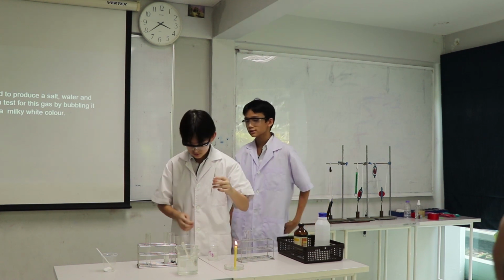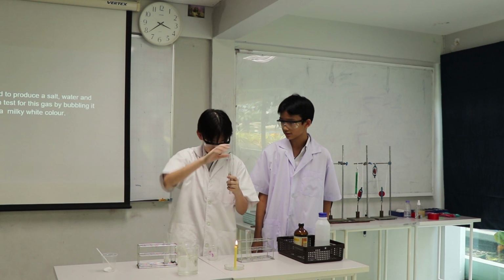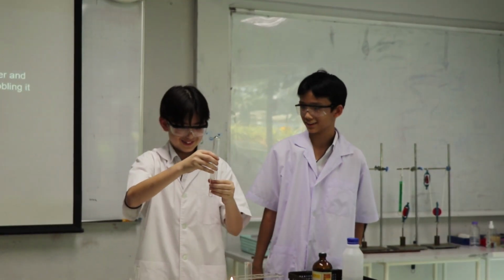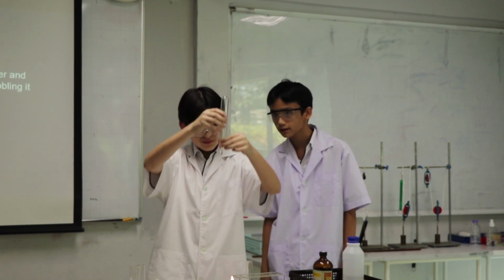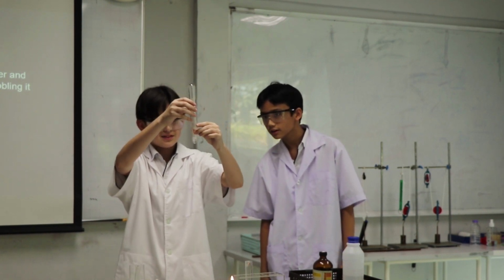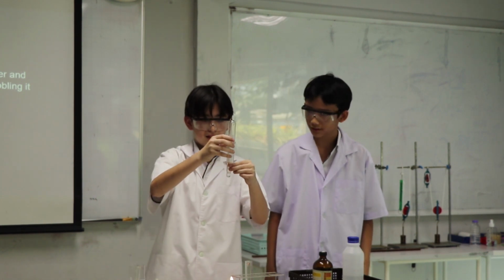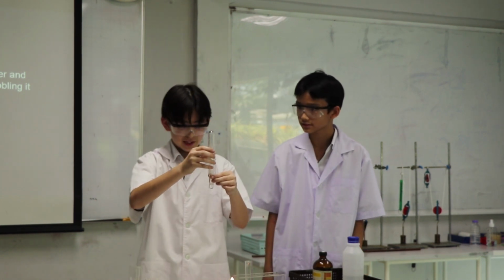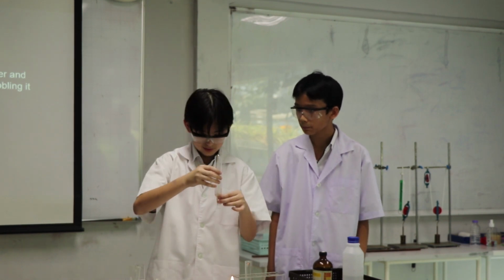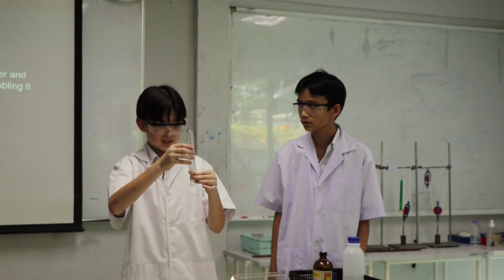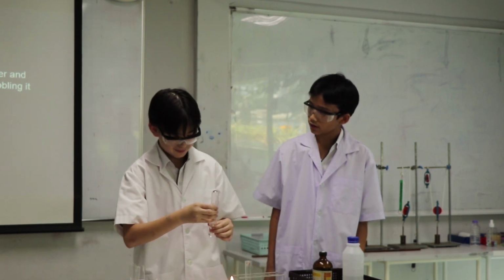Now we're collecting the hydrogen again because last time it didn't work. As you can see, it is fizzing. It's bubbling. Right now, it's making hydrogen gas, and we're trapping it in this boiling tube, and then in approximately 15 seconds, we're going to put it on display, and hopefully it will make a popping noise.